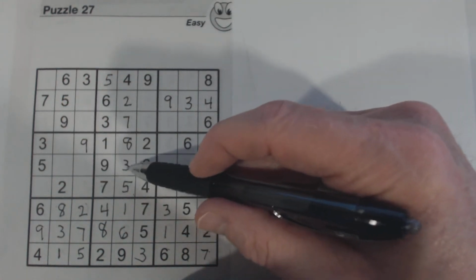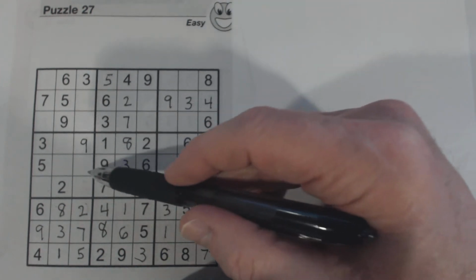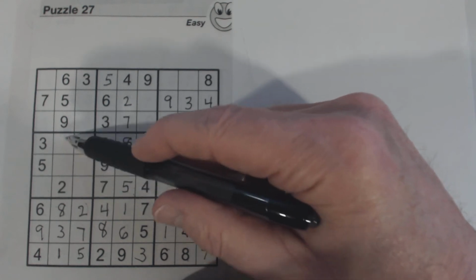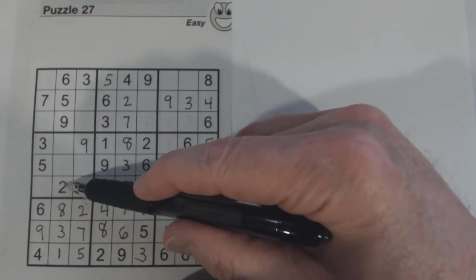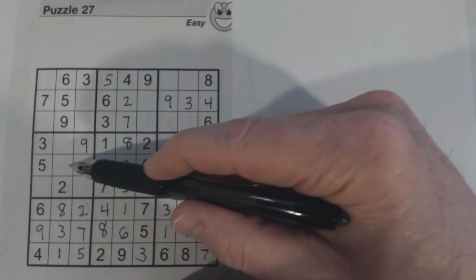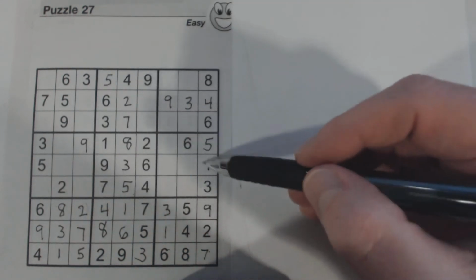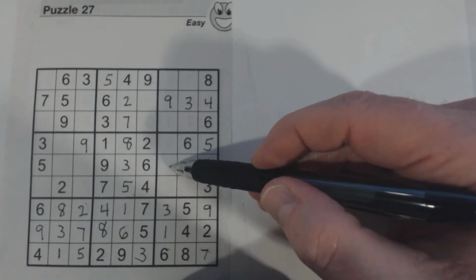1, 2, 4, 7, 8. So 2, 4, 7, 8. And again, we have 4 7s here, so there's a 2 and an 8. So 4, 7, 2, 4, 7, 8. So that's a 4 or an 8. 4, 7, 4, 8. This one can be any of the 4, 2, 4, 7, or 8.